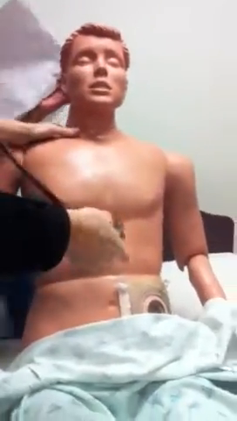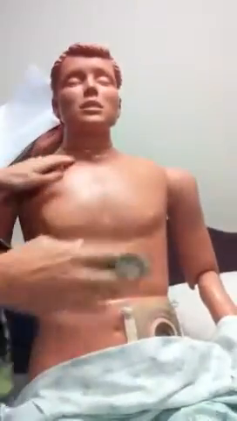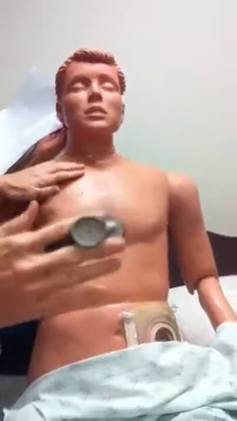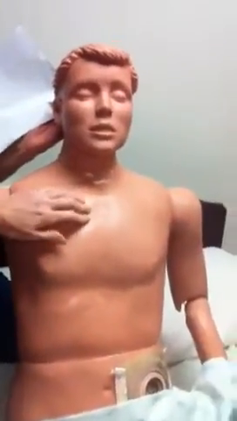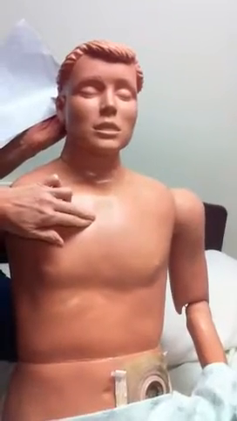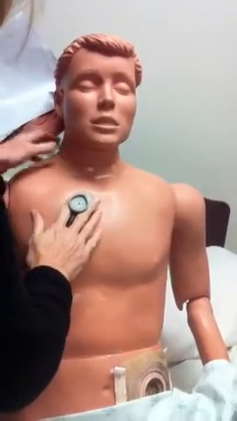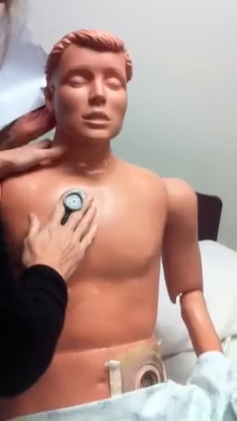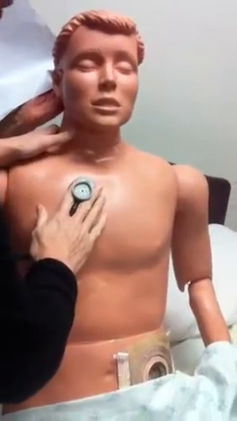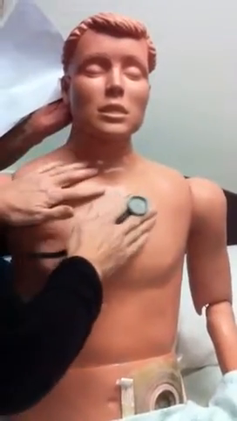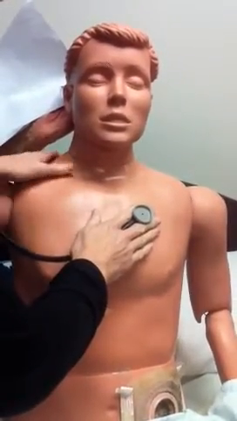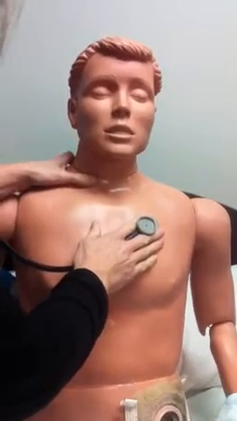So then you would auscultate at the second intercostal space on the right side, which is the aortic area. You feel for your second rib, and the second intercostal space will be right below that. You're verbalizing that. Then directly across the sternum on the left side is the pulmonic area.